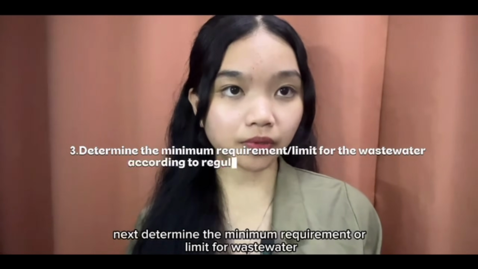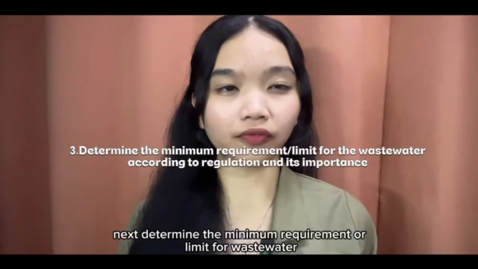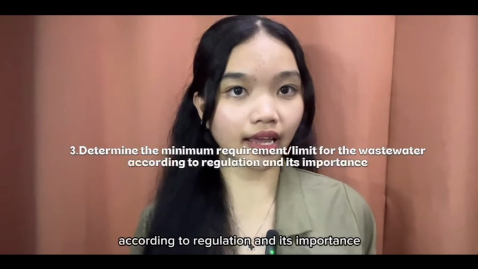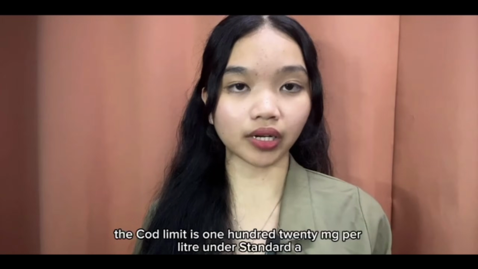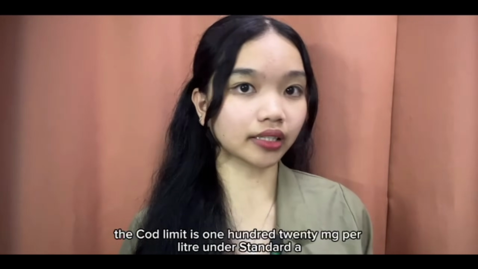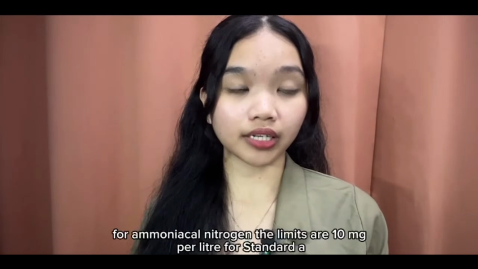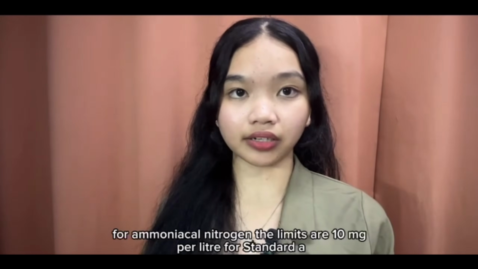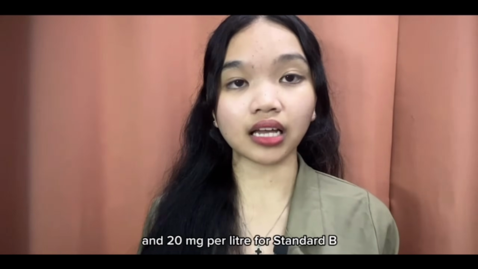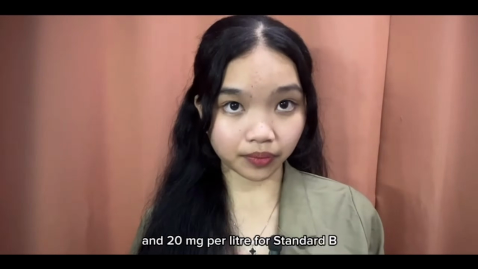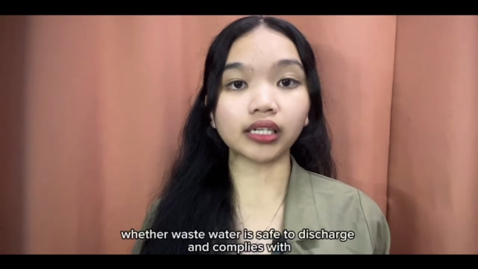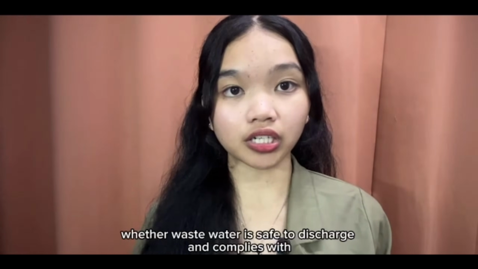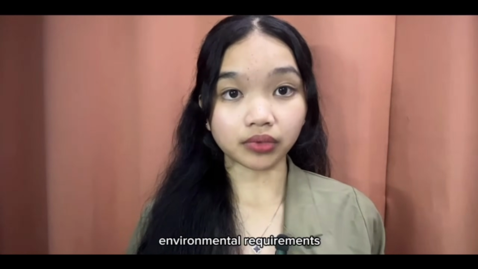Next, determine the minimum requirement or limit for wastewater according to regulation and its importance. According to the regulations, the COD limit is 120 milligrams per liter under Standard A. For ammoniacal nitrogen, the limits are 10 milligrams per liter for Standard A and 20 milligrams per liter for Standard B. These limits are important because they help industries determine whether wastewater is safe to discharge and complies with environmental requirements.